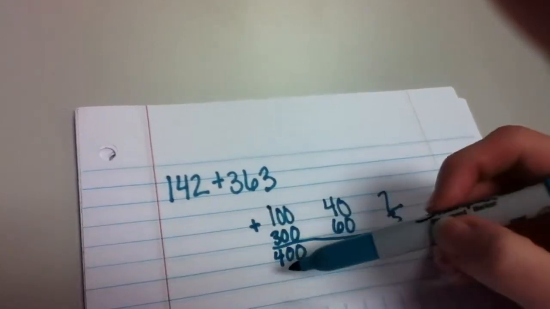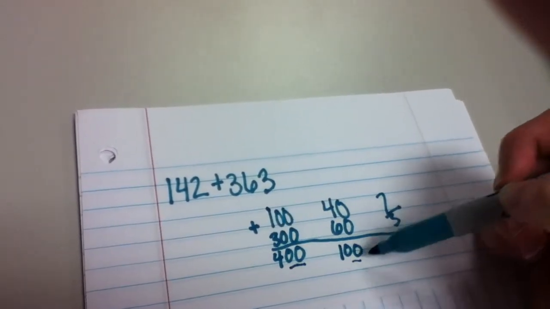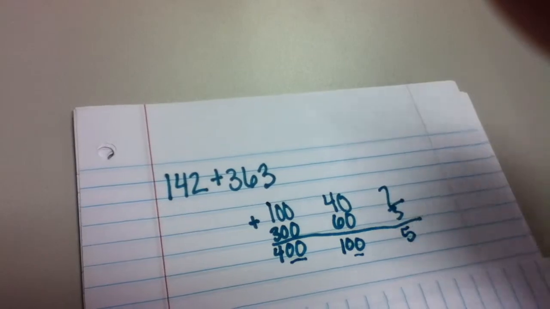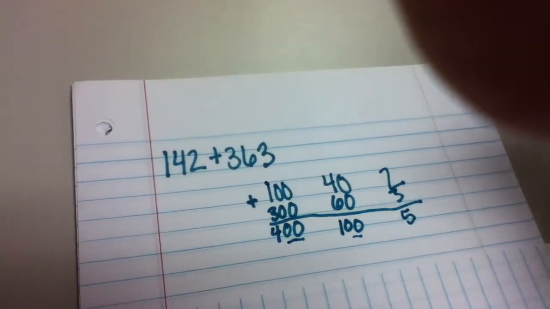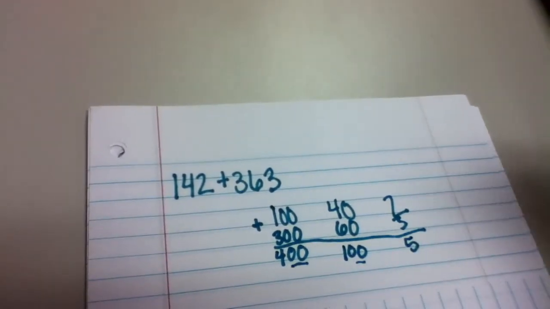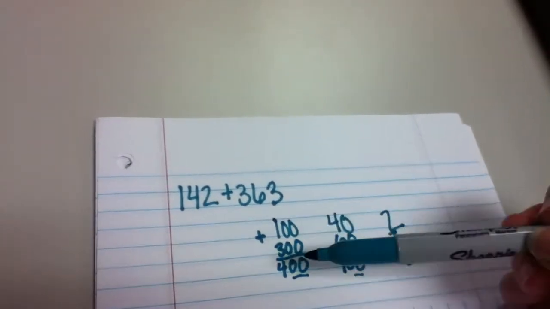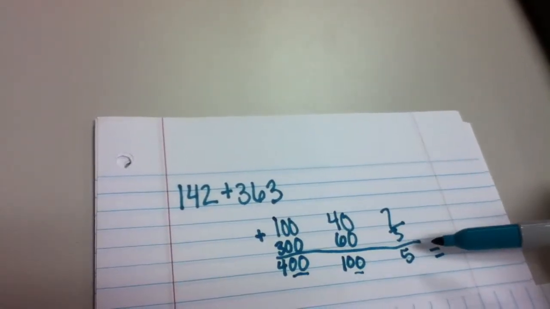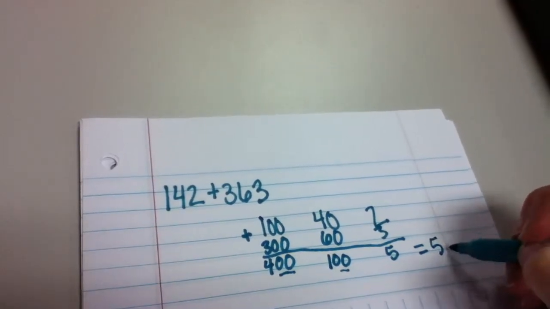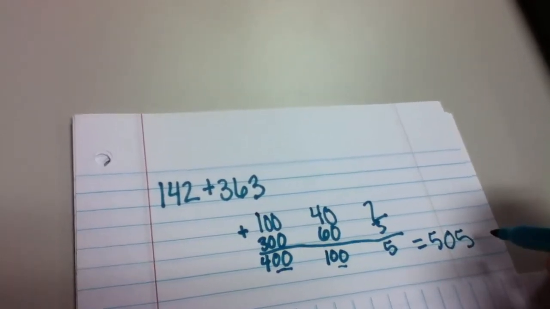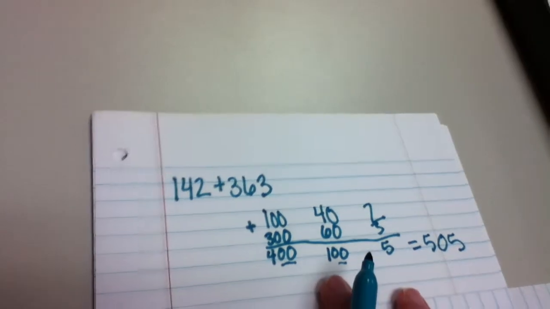Then they're going to go and combine all of those, which they will be able to quickly do in their heads, because of these double zeros here, because of tens and hundreds, their brain is able to work faster, as well as just thinking about the concept, and so they're able to quickly put together the 400, the 100, and the 5 to get 505.